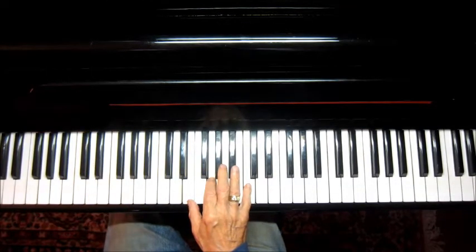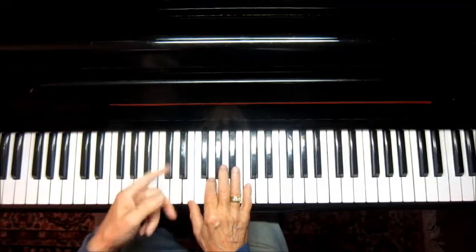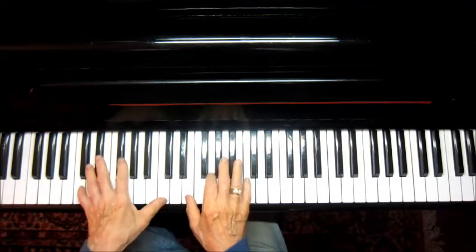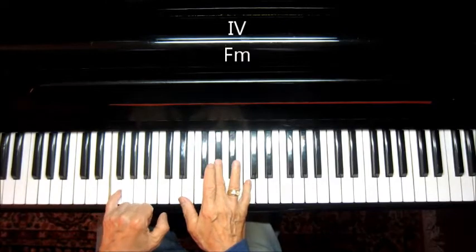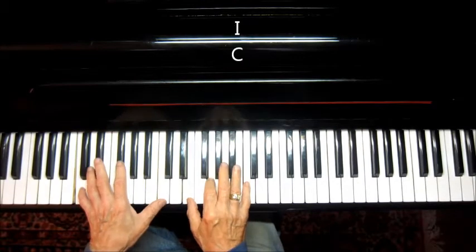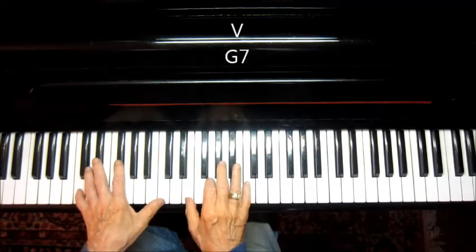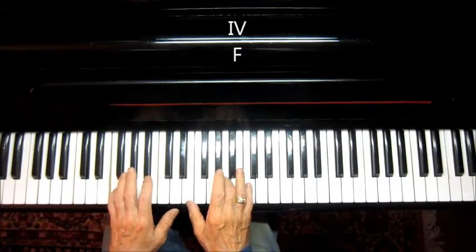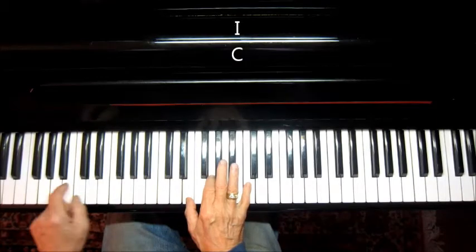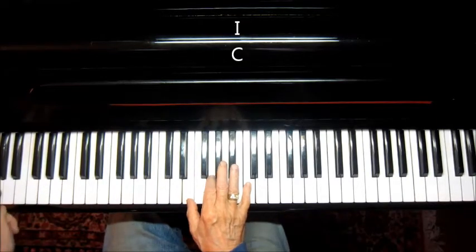That's a plagal cadence. I could have used the minor form of the 4 chord, or maybe a combination of both. 1, 2, 3, 4, 1, 2, 3, 4.